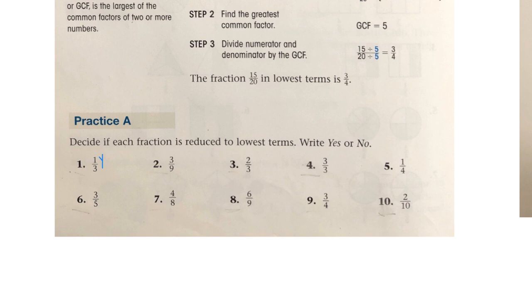Now, 3/9 has a 3, and that can be divided by itself 1 time. 9 can also be divided by 3 3 times. So now it is in lowest terms. So this would have been a no. I just did that math. I think that's the next practice. Is 2/3 lowest terms? Yes, because 2 and 3 cannot be reduced.